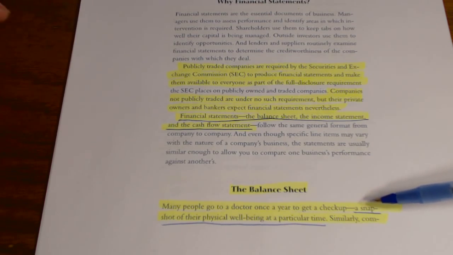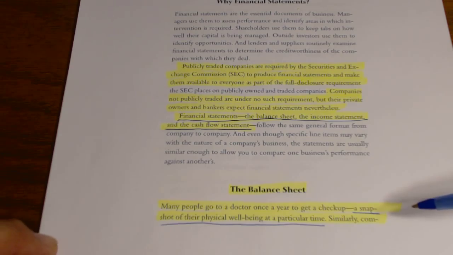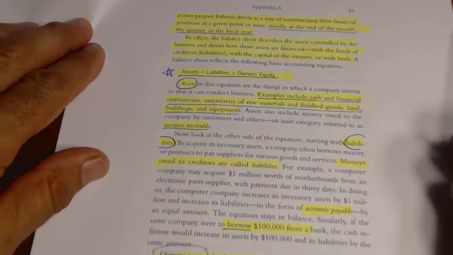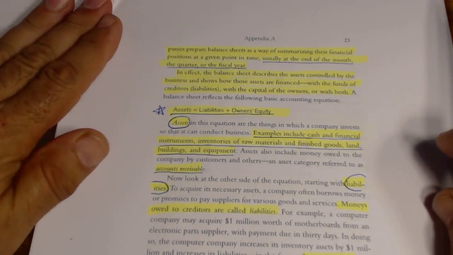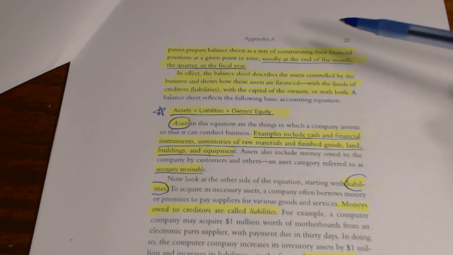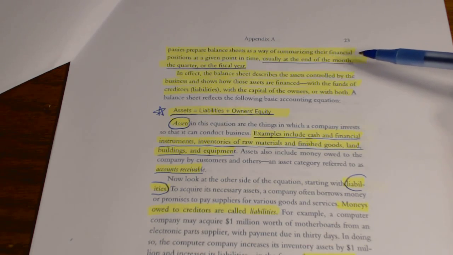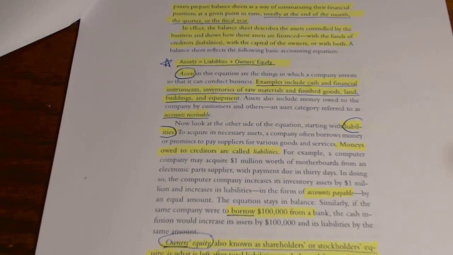The balance sheet, remember, is as of a period of time, and it's just a snapshot. It's not for a month or year. It's showing at a certain date what your assets are, and they've got to equal your liabilities and owner's equity, if you remember that from accounting. Usually, this is on page 23 of the same thing. Usually, they prepare them at the end of the month, at the end of the quarter or fiscal year. Most of them are quarterly, especially for publicly held companies. Monthly is quite a bit.